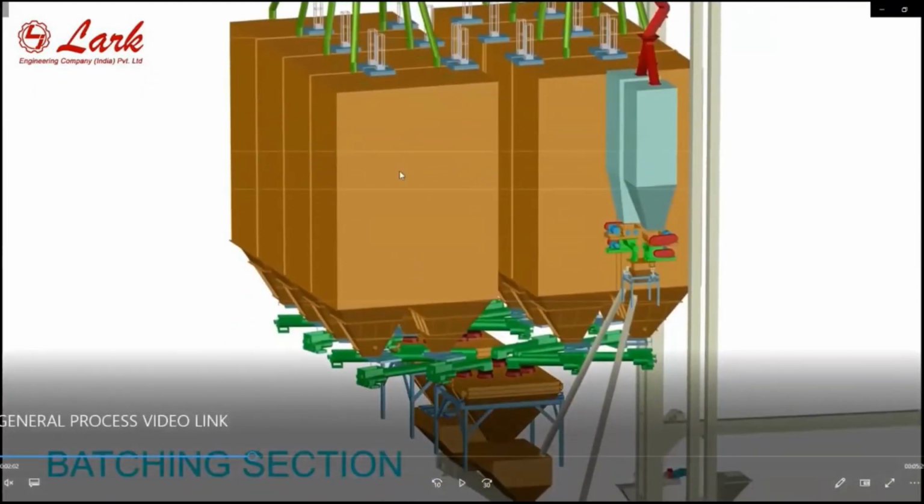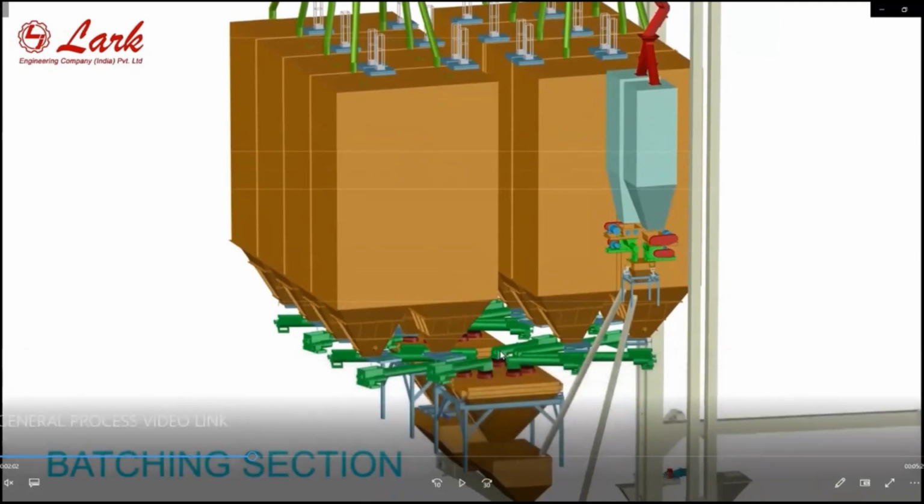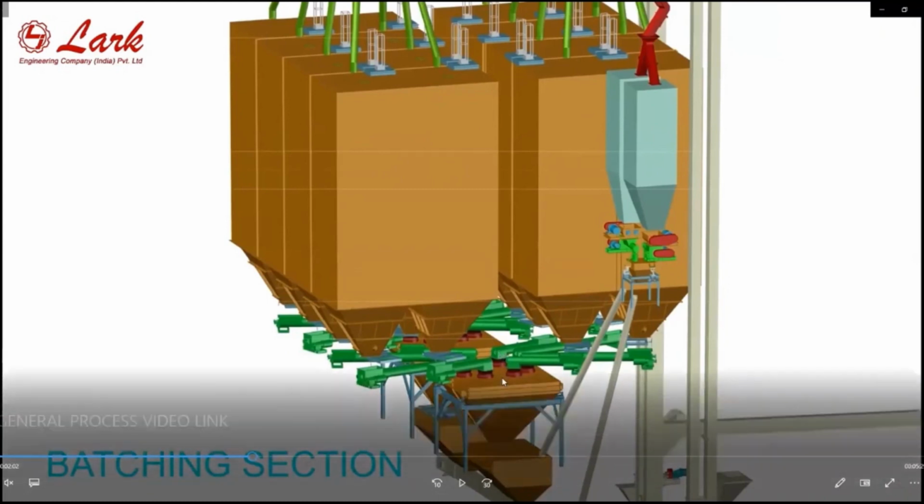These are the dosing bins for different ingredients or grains: maize, soya, DOC, millet, gluten, MBM, rice polish and other products, and these are the weigh hoppers based on load cells, and these are the screw feeders. We just have to select the recipe and the number of batches as per the formulation, with 0.25% accuracy tolerance. The batch will automatically come to this weigh hopper with the help of the load cell and these screw feeders.